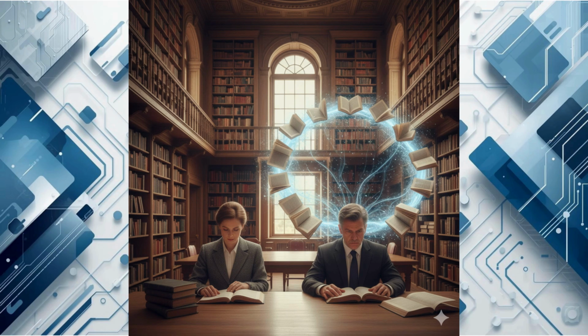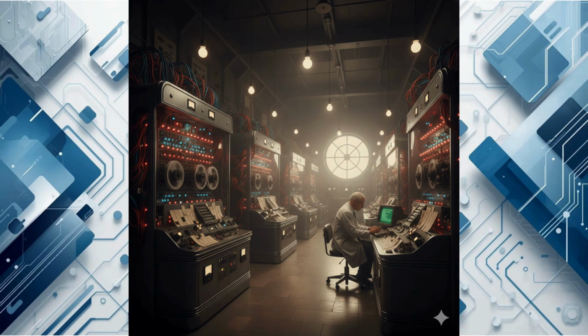The other librarian, as he can read every book in the library simultaneously, can read many more books than the first librarian. A classical computer, irrespective of how powerful a supercomputer it is, is like the first librarian.